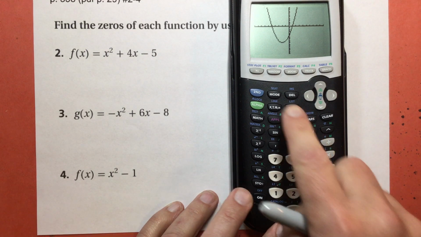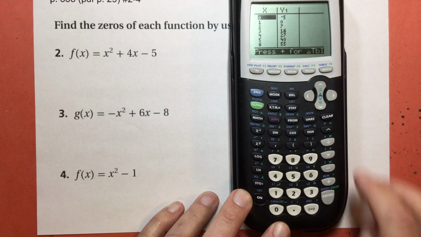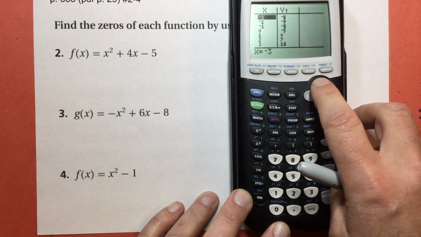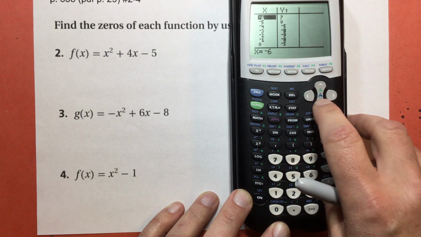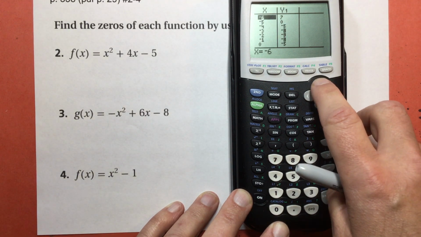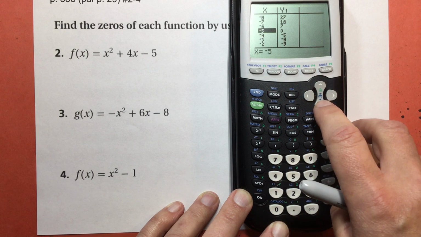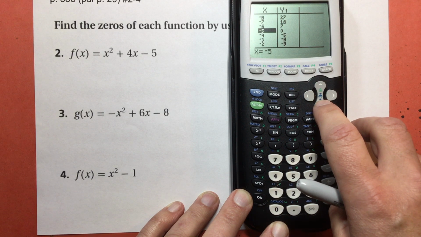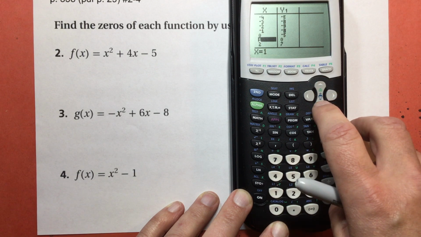You can also do this with this calculator. You can actually see the table. So here's all my x values, and it calculates out all of my y values. I don't know if you guys can see that. So I can go up and down through the table. So here's one of my zeros, -5. And if I go to the next one, there it is. There's my other zero, which is 1.